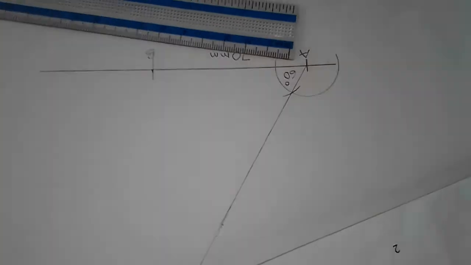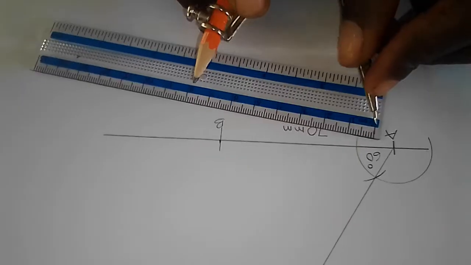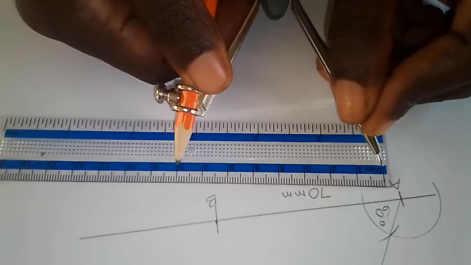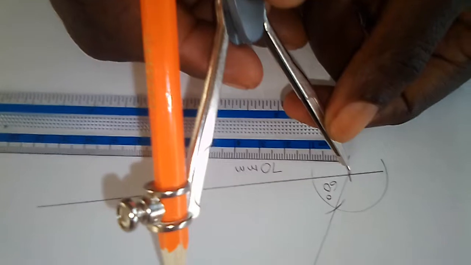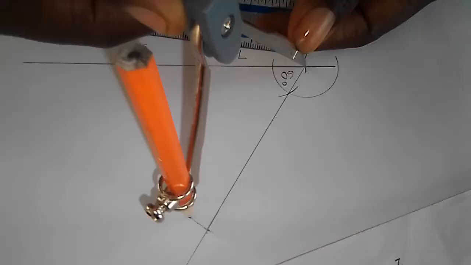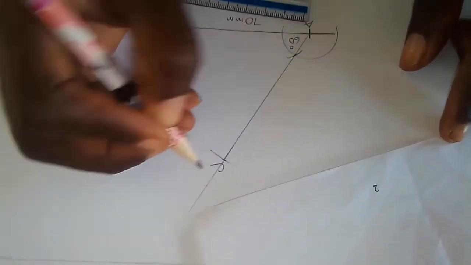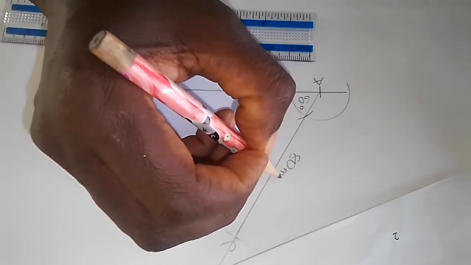Or another thing I can do is stretch out my compass from 0 and measure 80 millimeters, from 0 to 8. I now place it at the intersection on A, align at 60 degrees, then cut it. You can see that it is the same thing. So that's 80 millimeters. Then I will call this place C, where the question says draw line AC. So this will be AC, 80 millimeters at 60 degrees to line AB. I will write it.